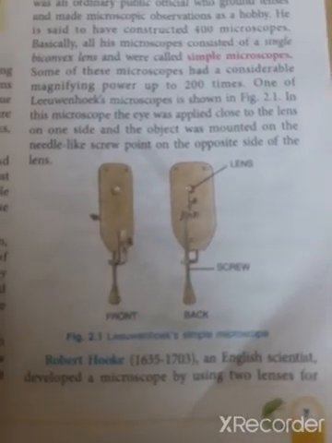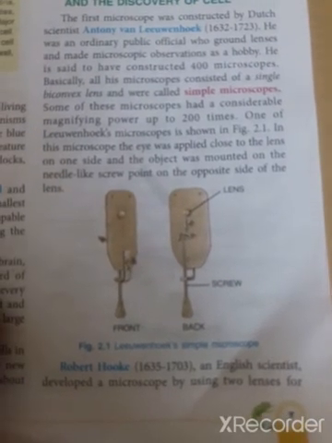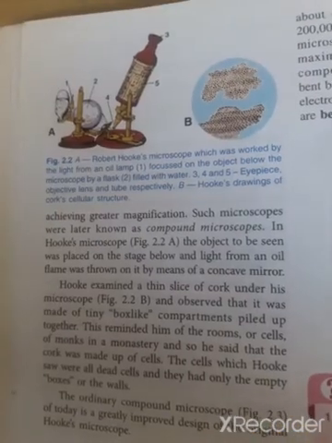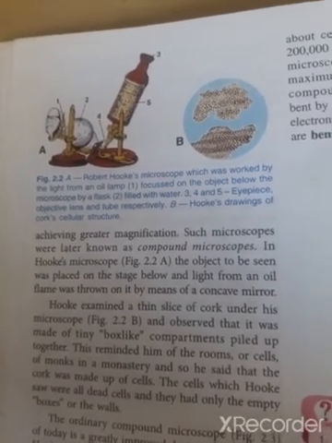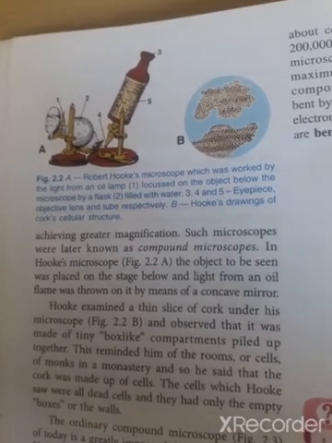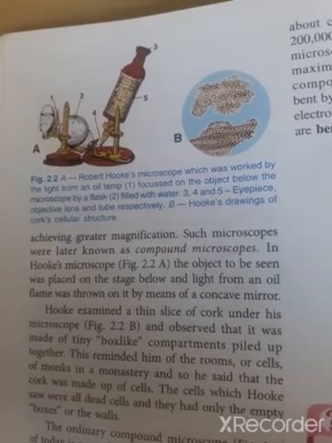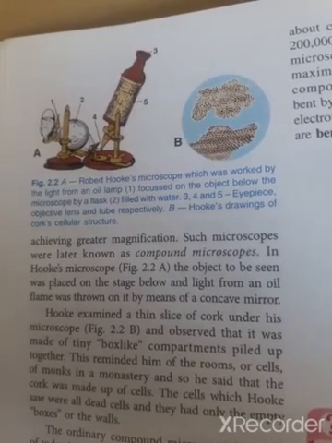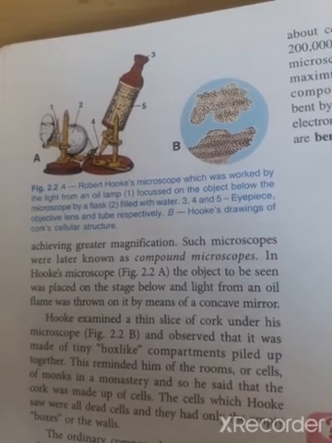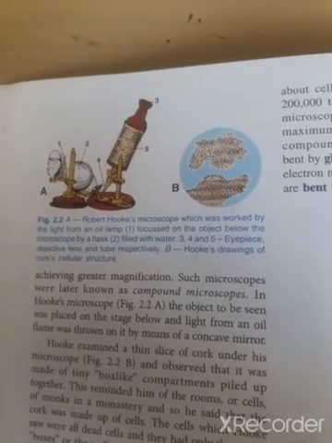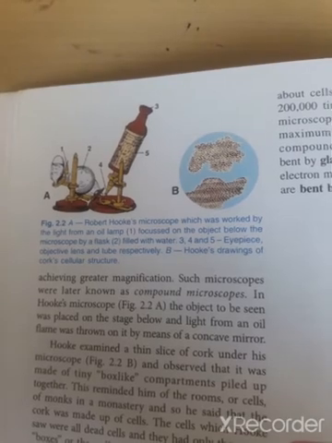Next scientist we have is Robert Hooke, an English scientist. He developed a microscope by using two lenses. With the help of two lenses, there was greater magnification. Such microscopes were known as compound microscopes. In Hooke's microscope, the object to be seen was placed on the stage below and light from an oil flame was thrown on it by means of a concave mirror. Yes, look at this figure 2.2a. So this is the compound microscope, right?